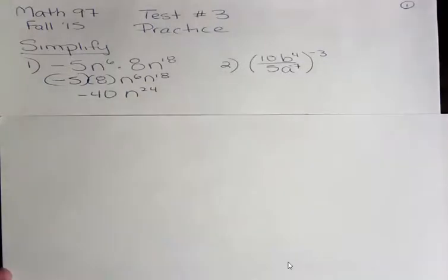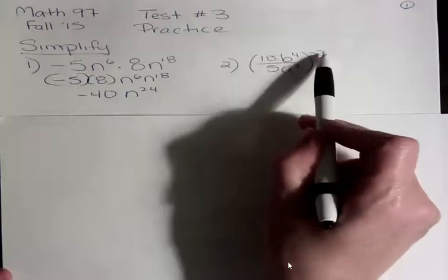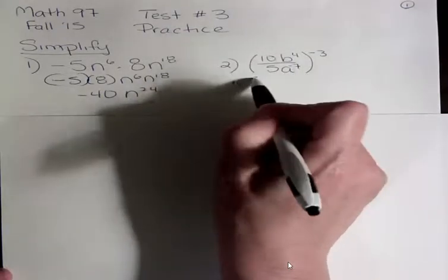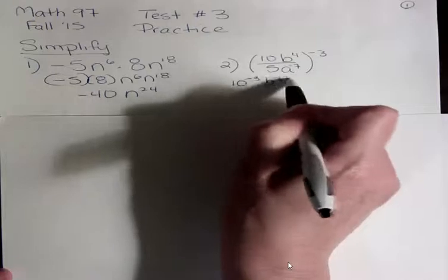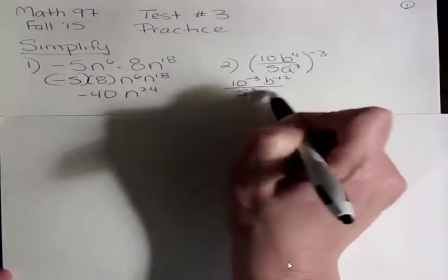On this one, there is more than one way to do it, but what I would do is realize that every term has a power of either 1, or you can see what the power is. And so I'm going to multiply those powers times the power on the outside. So I have 10 to the negative third, b to the negative 12, 5 to the negative third, a to the 21st.